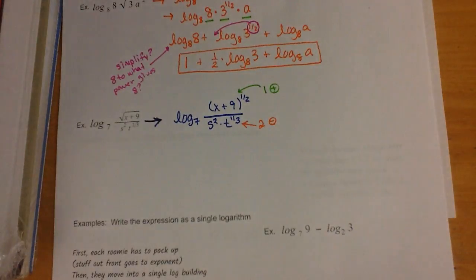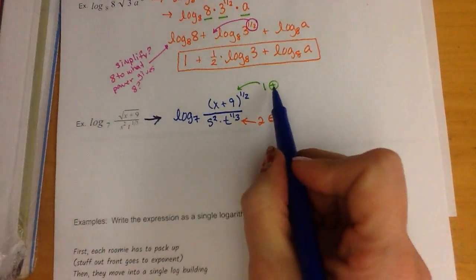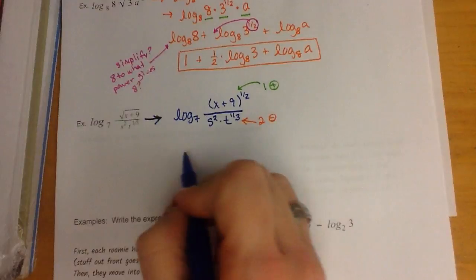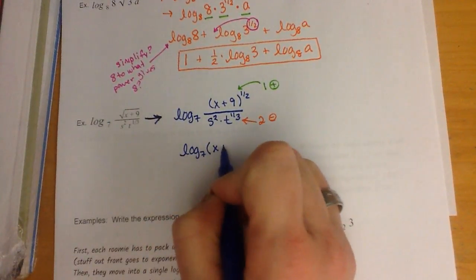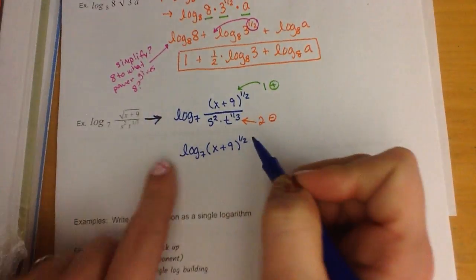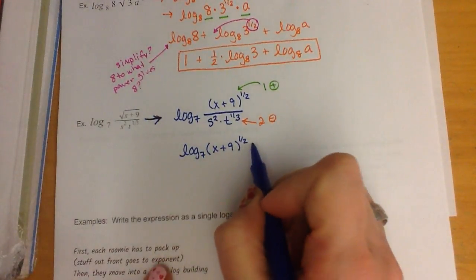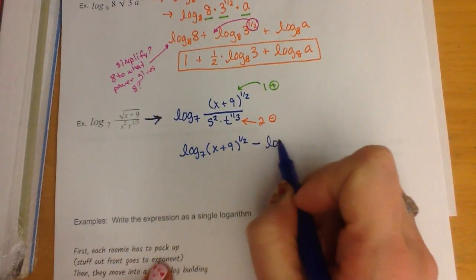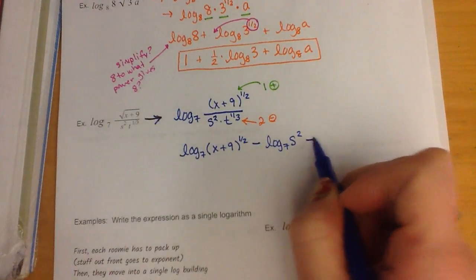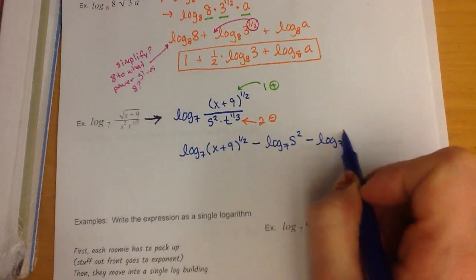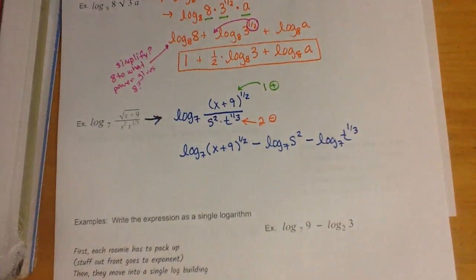So I'm going to need 3 logs. 1 will be positive, 2 will be negative. So I'm going to have log base 7 of x plus 9 to the 1/2, which is positive, minus log base 7 of s squared, and then also minus log base 7 of t to the 1/3.